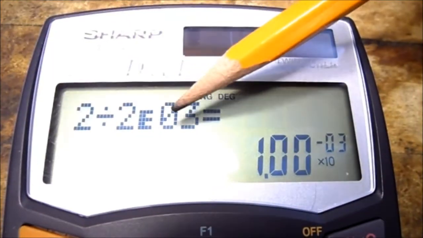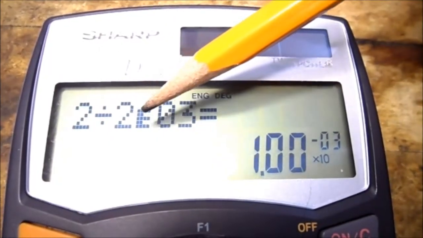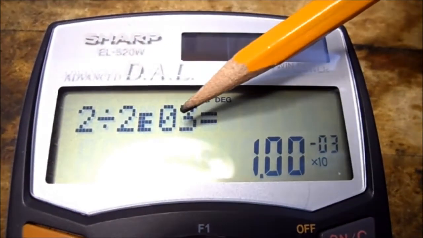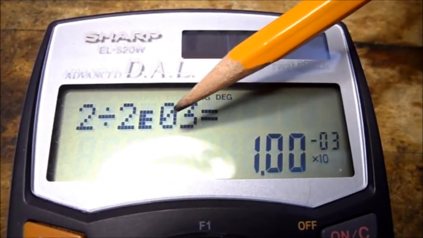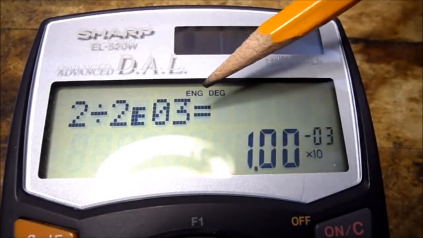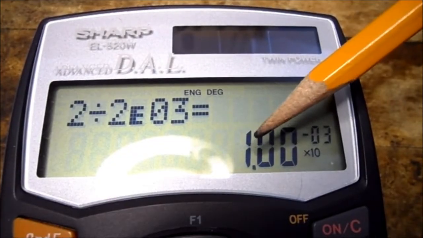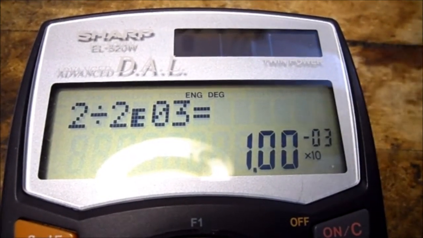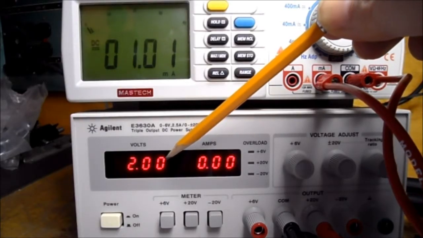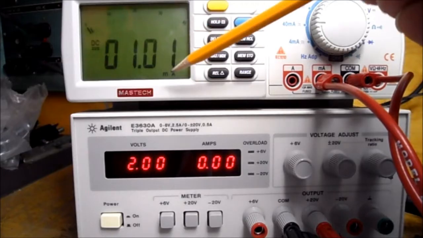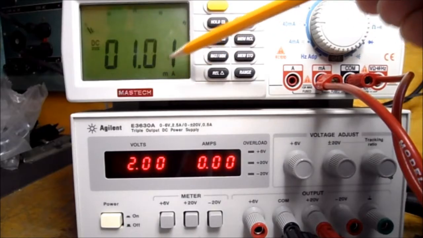This is not exponent 3, it's not 2 to the exponent of 3, it's 2 times 10 to the power of 3. So that's what that EXP button does on your calculator. And you can see that if you put your calculator in engineering notation, like I showed you last week, we end up with 1 milliamp. So you can see I have my power supply set at exactly 2 volts, and the current reading on my ammeter is 1.01 milliamp.